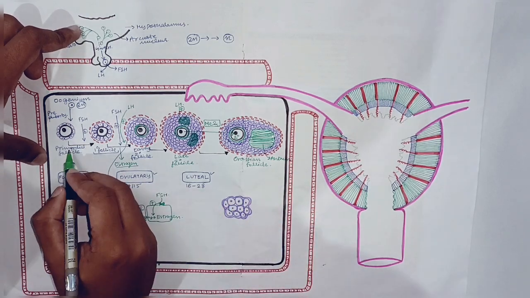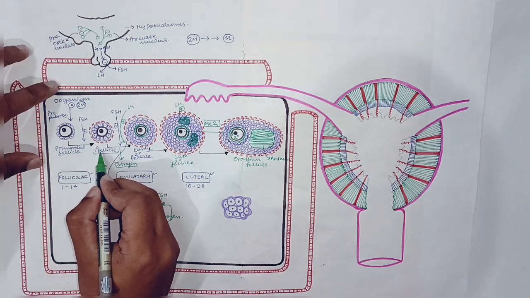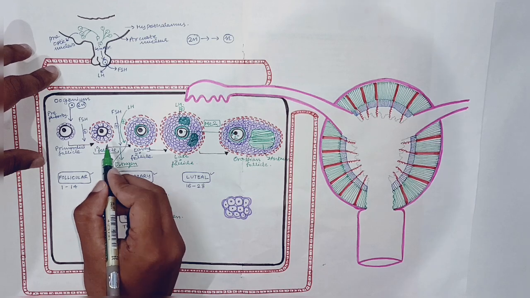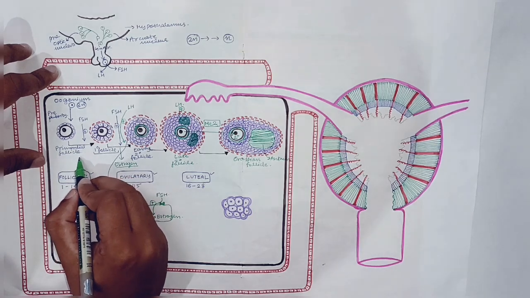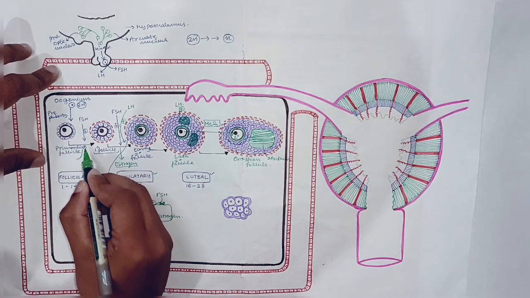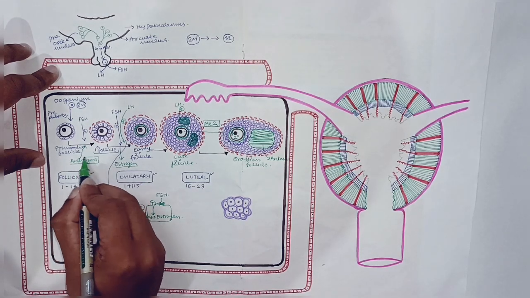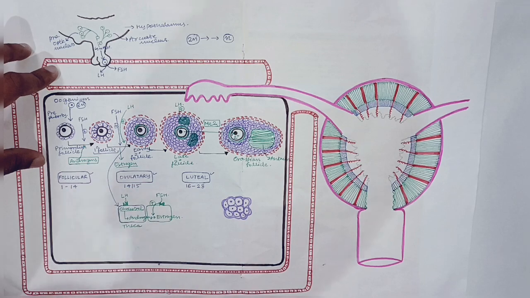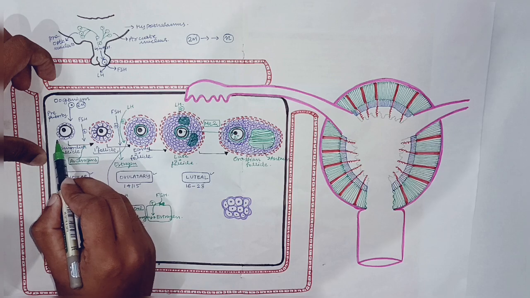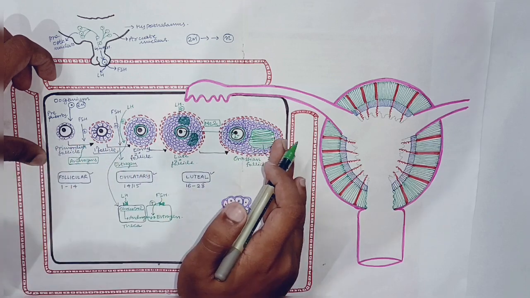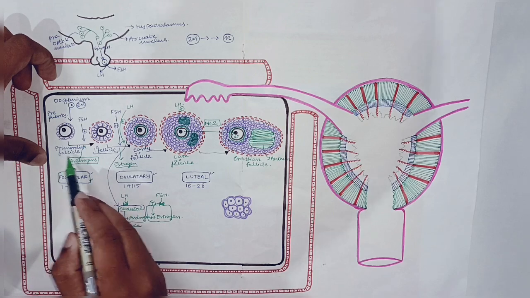Now, this primordial follicle gets converted into your primary follicle, and this happens at puberty, right? And this happens because of some androgens, right? So from the primordial follicle to the Graafian follicle, all these stages are known as your follicular stages, right? This is the follicular phase.